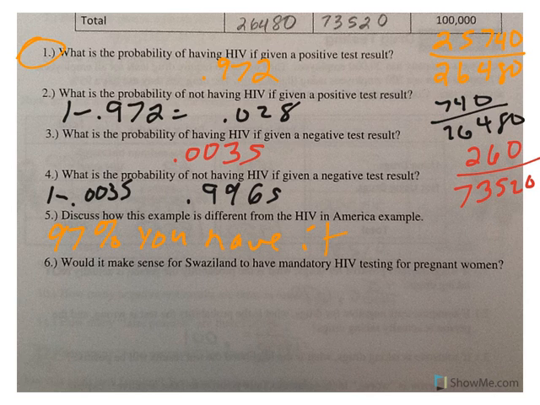In the U.S., that same thing, testing positive, it was only 0.332. So you had a better chance of testing positive and not having HIV than the other way around, right? Whereas in Swaziland, if you test positive, you have it. I mean, 97%. It's crazy.